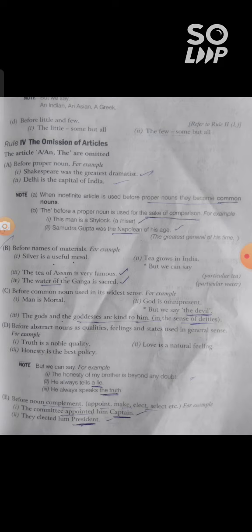So when we compare one person to another, especially with proper nouns, we can use the article. And one more important point: proper nouns which are used as common nouns take the indefinite article. In these two cases we can use indefinite and definite articles, but otherwise we don't use articles before proper nouns. This is the first rule.